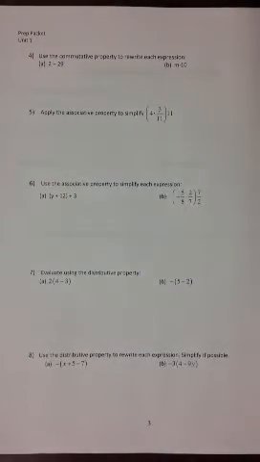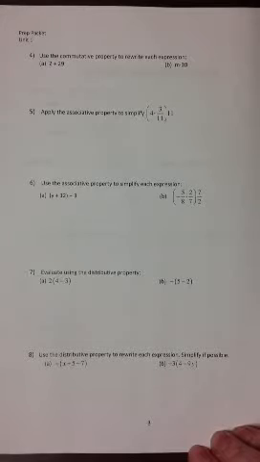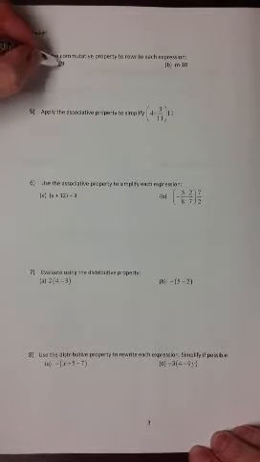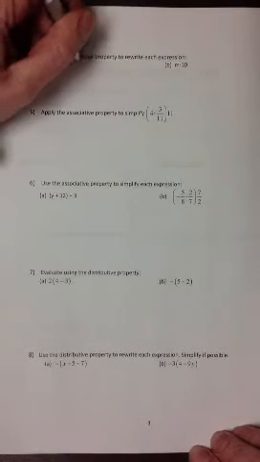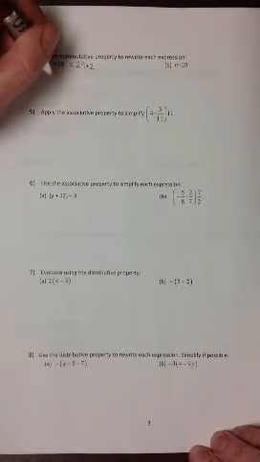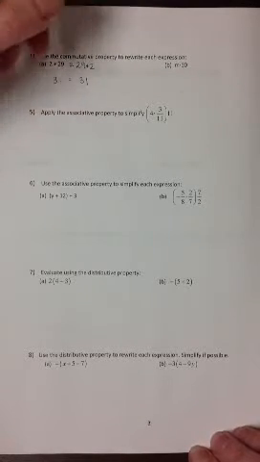Our first example has us using the commutative property. Remember, commutative property is the one that says changing the order doesn't matter. So 2 plus 29 is the same thing as 29 plus 2, because both of them equal 31.